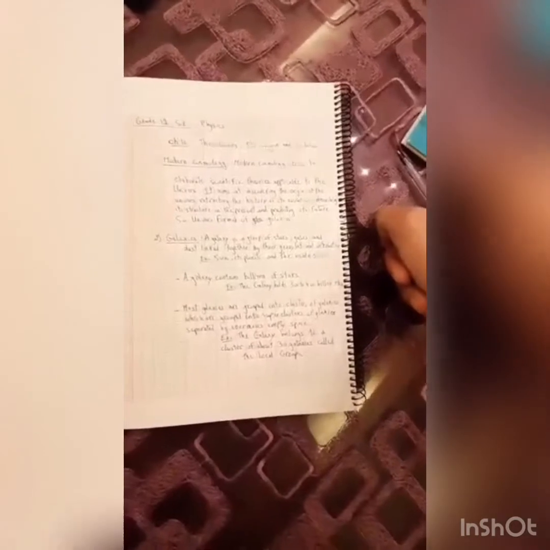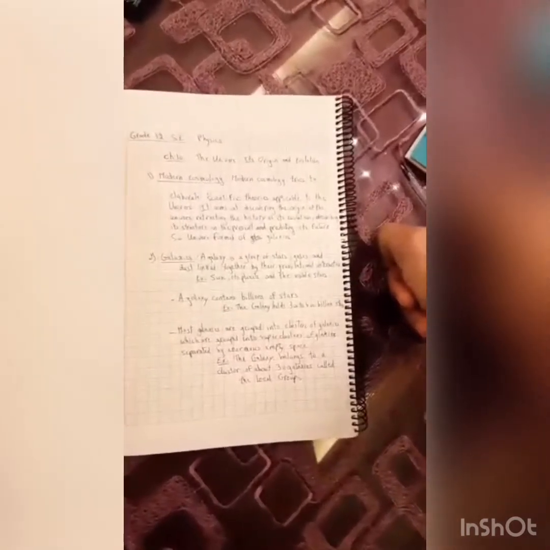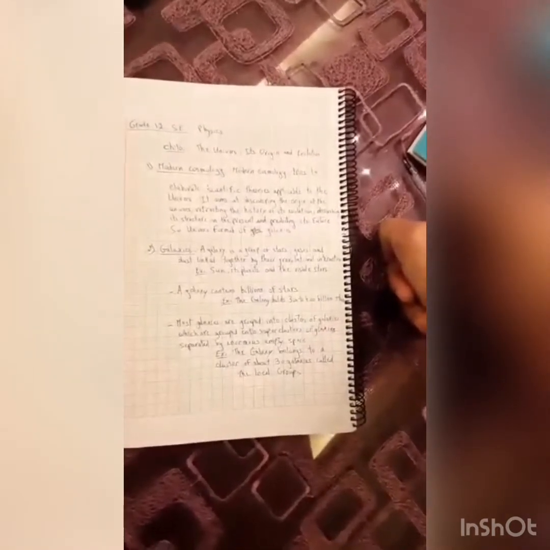Modern Cosmology. Modern cosmology tries to elaborate scientific theories applicable to the universe. It aims at discovering the origin of the universe, retracing the history of its evolution, describing its structure in the present, and predicting its future. So the universe is formed of galaxies.